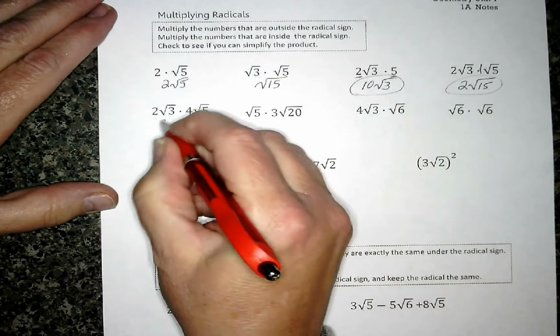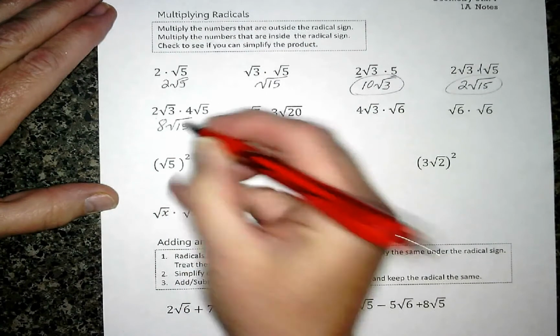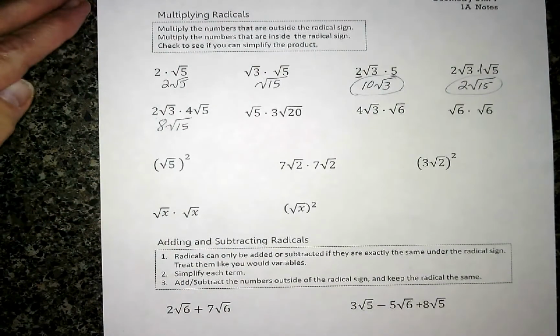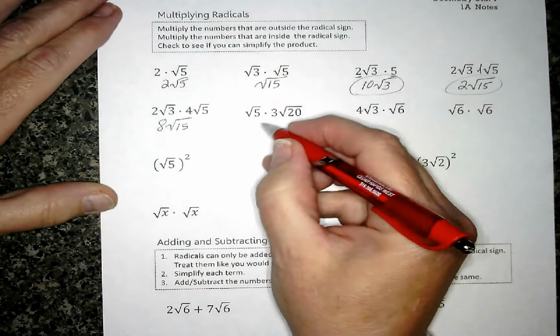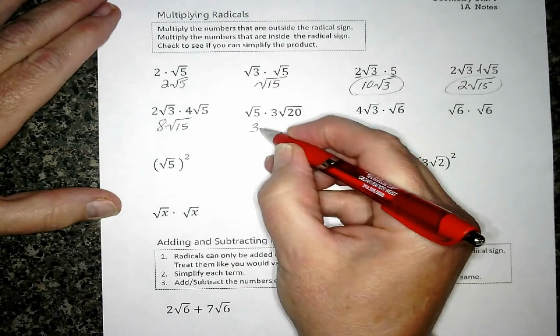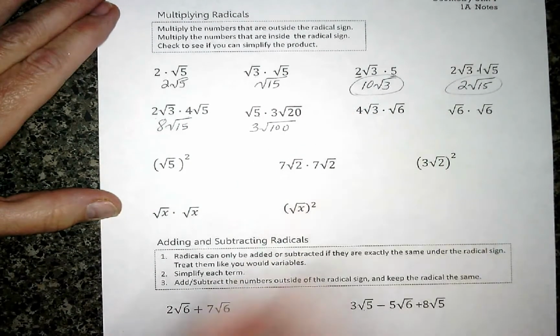Number times number. Square root times square root. And the square root of 15 is already simplified, so I am done. You can see I'm just going through every time: number times number, square root times square root. So I have 3. And then square root of 5 times square root of 20 is 100.